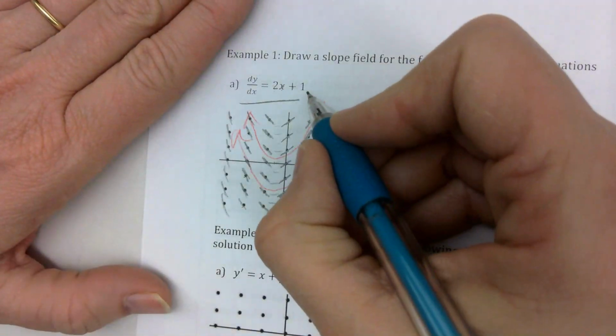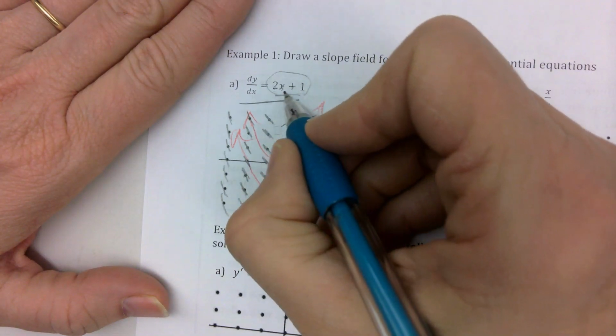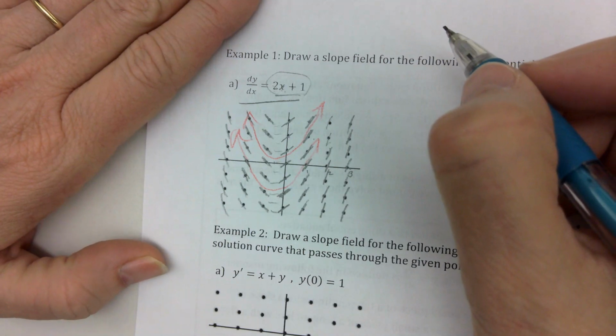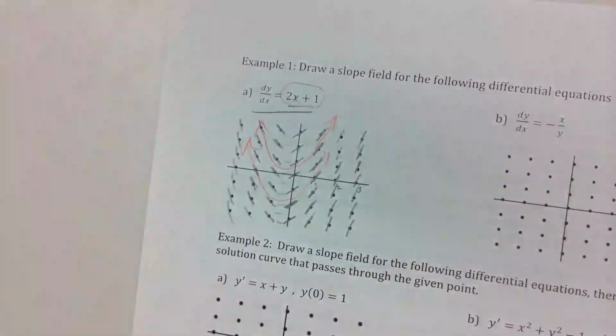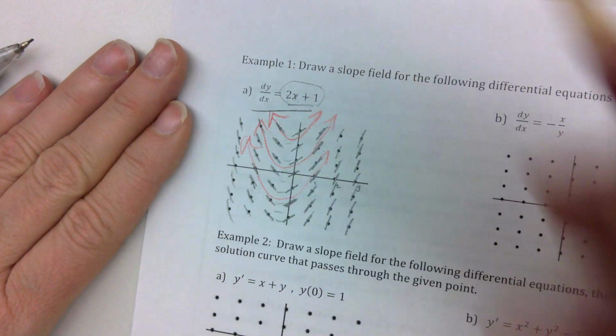And by the way, what is the antiderivative of a linear function? Just quadratic. A quadratic, which is a parabola. Oh my goodness.